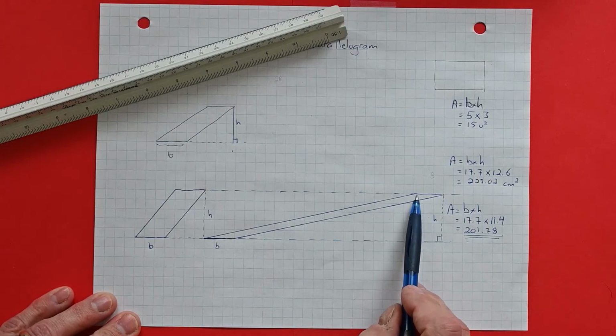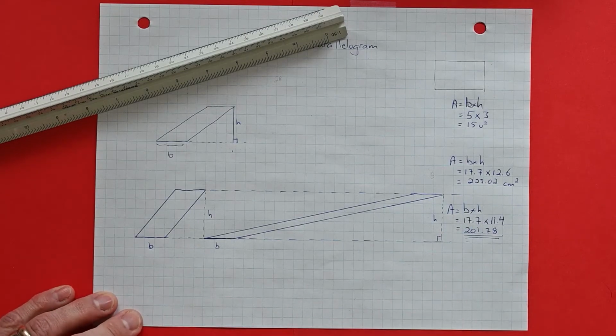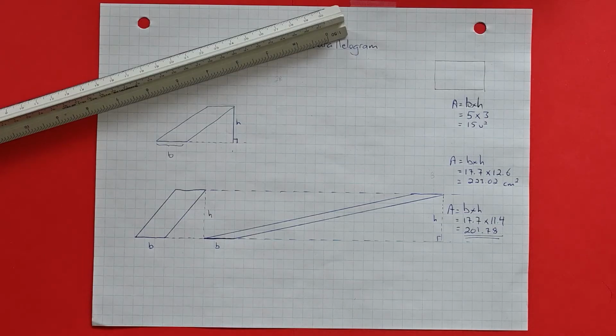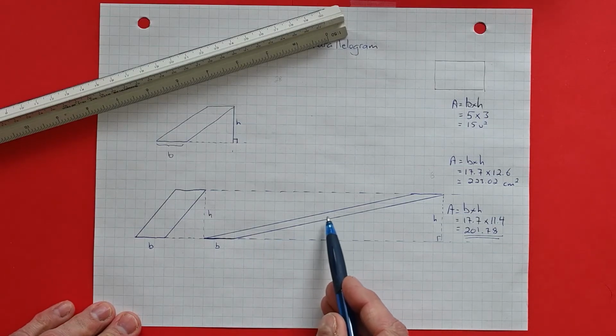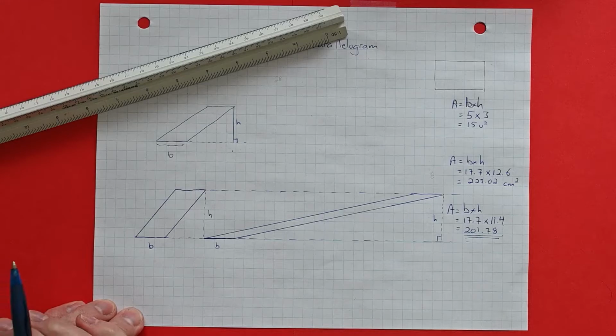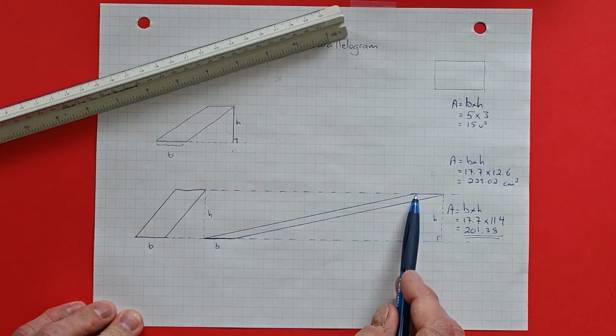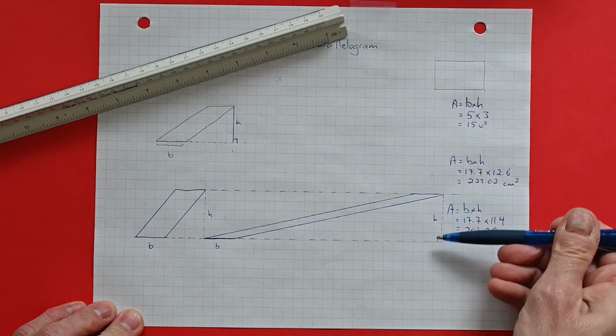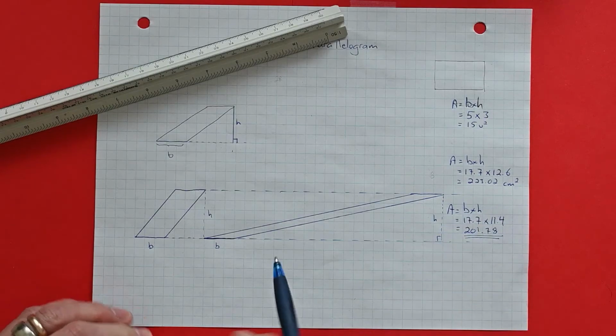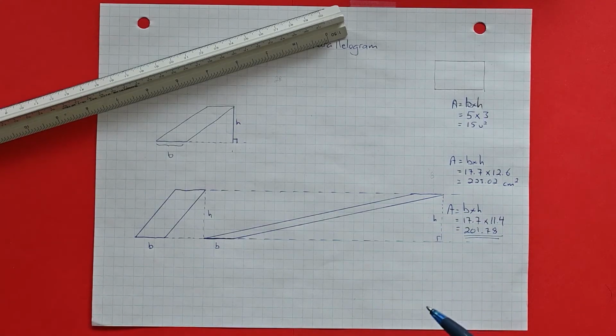And you can stretch this right off the page to a sublimely ridiculous distance until this thing becomes so thin you can barely see it. And as long as the base and the top remain separated by the same height, the area will be exactly the same. So I'll leave you with those concepts.